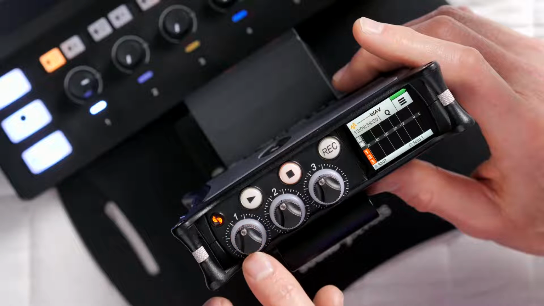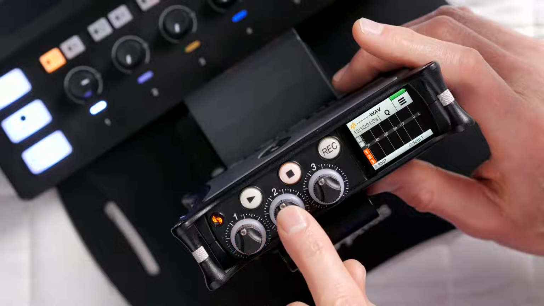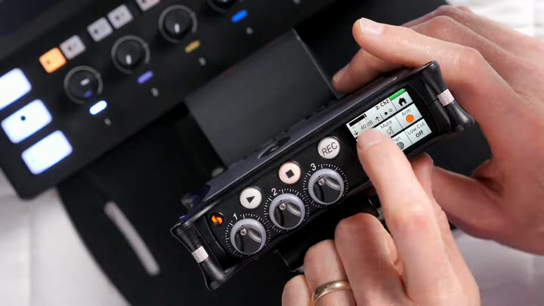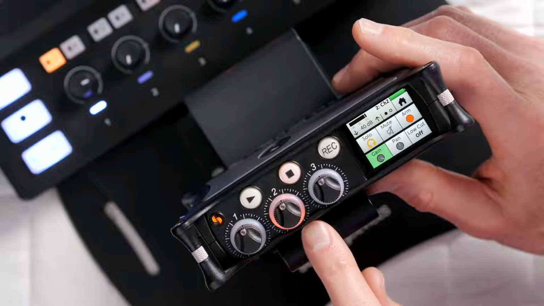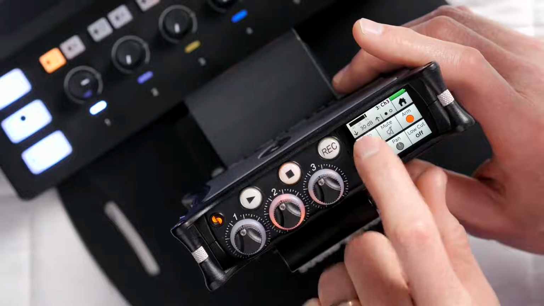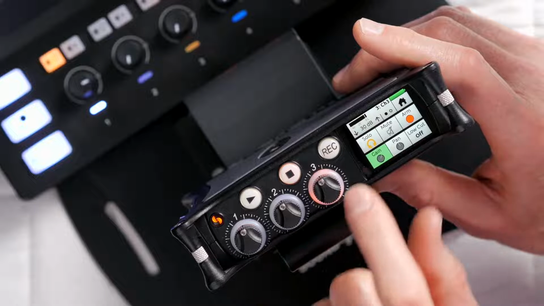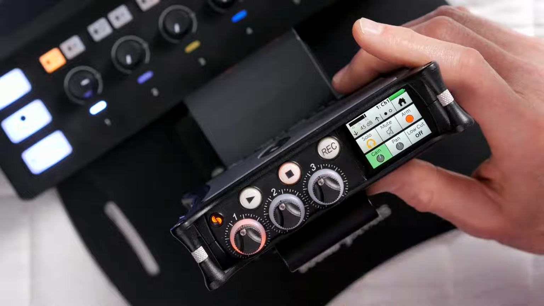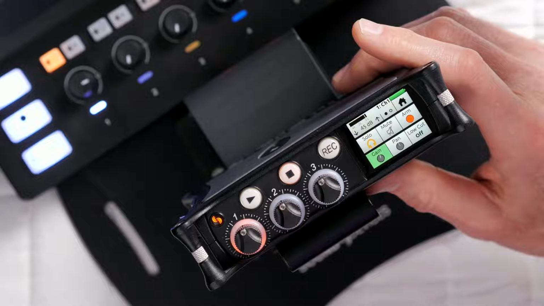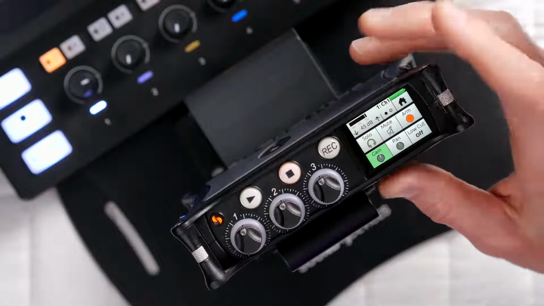So the one at a time is nice because if I'm quickly going through, I don't have to go back and unsolo this one and then solo this one. I can just quickly come through and solo each of them, and it will unsolo the ones that I don't want. So that may actually be a perfectly legitimate way to do this, depending on what you're trying to achieve.